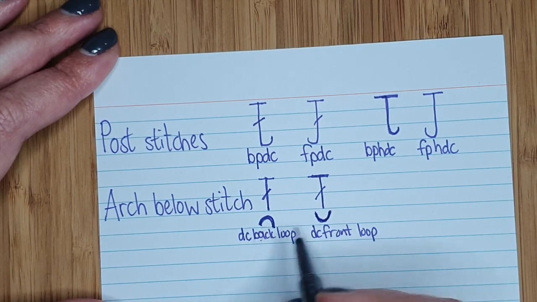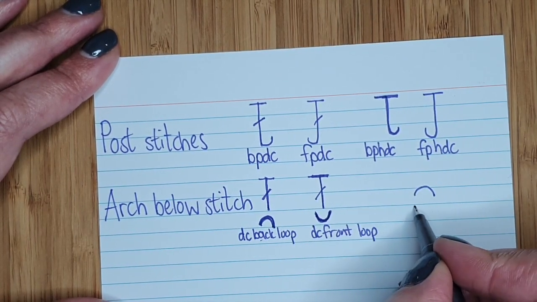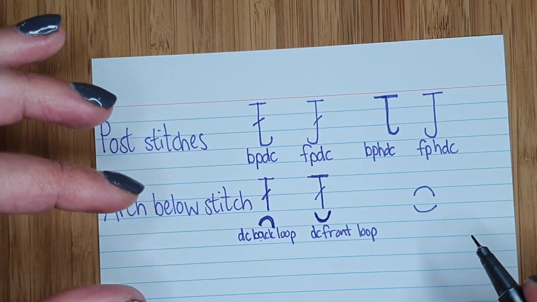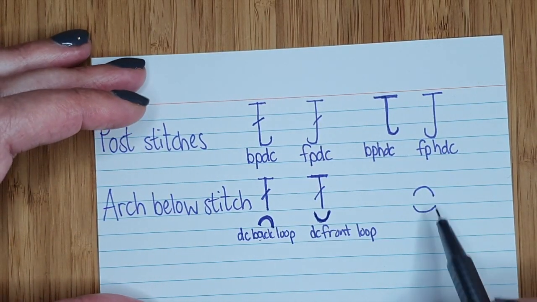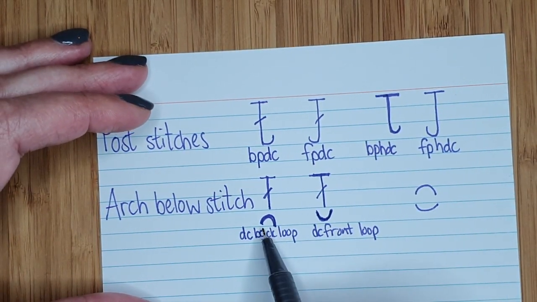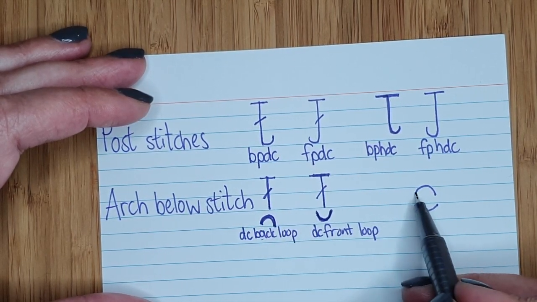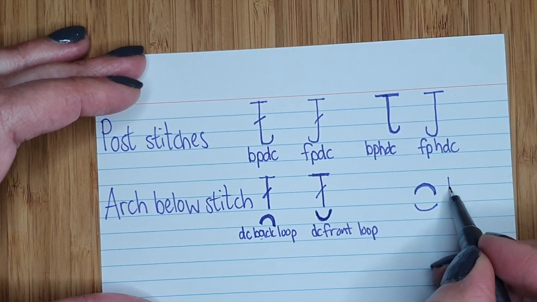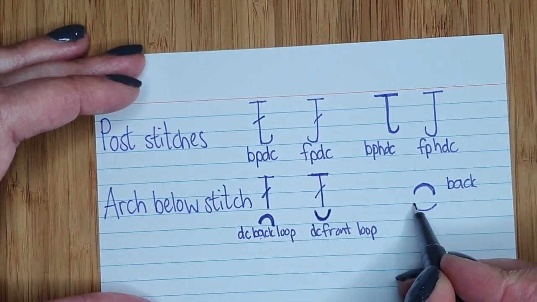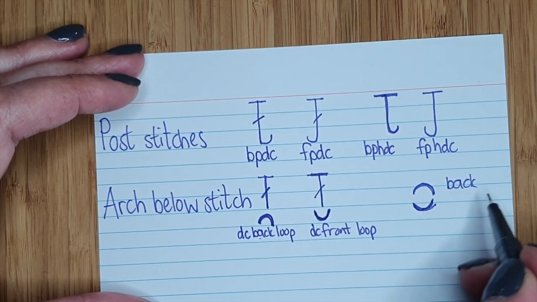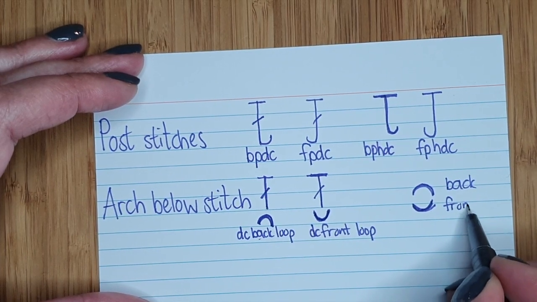Now it's quite easy to see, because if you look at these arches, when you look at the top of your stitches, you see a back loop and a front loop. So these symbols are really quite self-explanatory, because the one that's at the back looks like a back loop. That's my back loop one. And the one that's at the front looks like the one at my front, so that's the front loop.